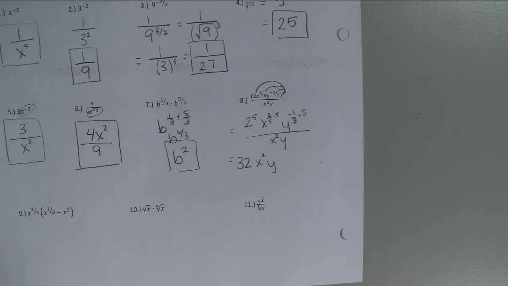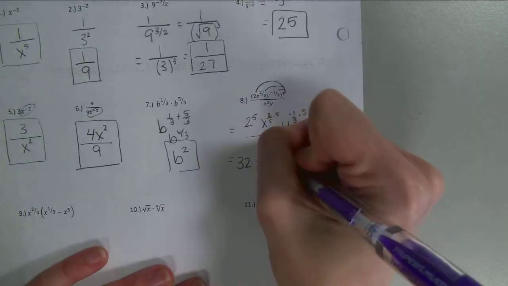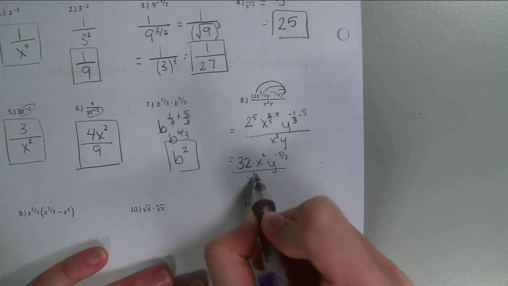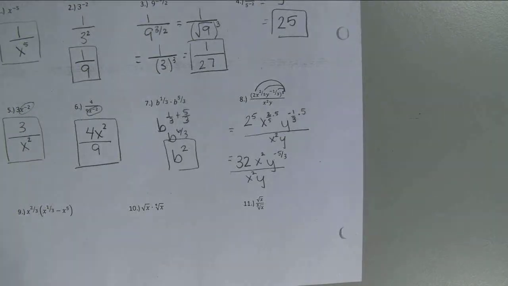And it always will change it. That's what's nice, it'll always change it to that fraction. So that's just 32 times y to the negative 5/3 all over x squared y. Is that okay? So we distributed the 5 to each part, and then we clean it up. 2 to the 5th was 32. 2/5 times 5 was just 2, so it's just x squared. And then negative 1/3 times 5 was negative 5/3.